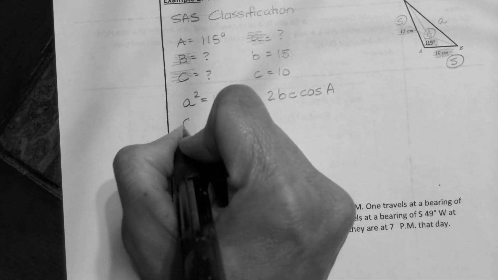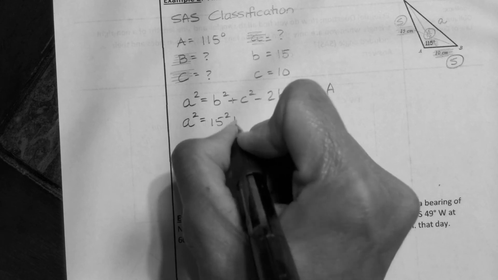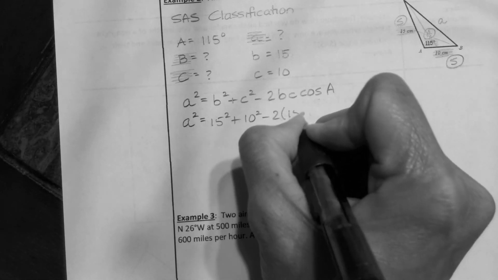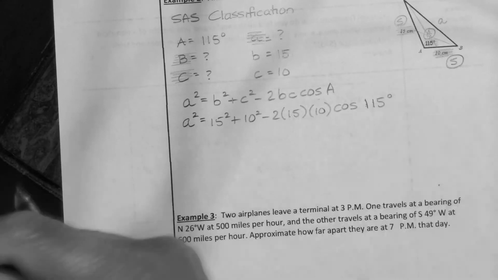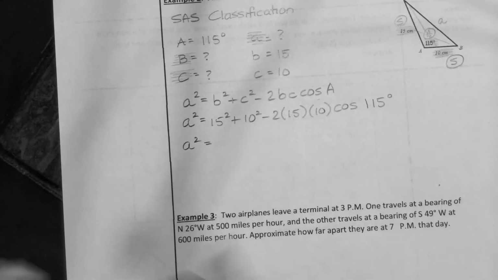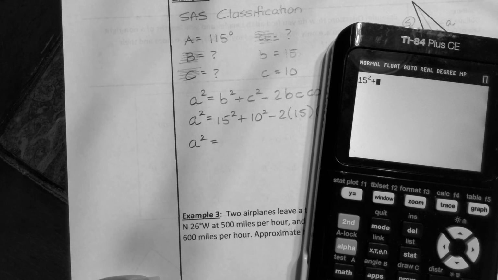So let's go back to example 2. Okay, so that's the formula we were just talking about. A squared is what we're looking for. So A squared equals, it's labeled here, 15 squared plus 10 squared minus 2 times 15 times 10 times the cosine of angle A. So you will put that into the calculator. 15 squared plus 10 squared minus 2 times 15 times 10 times the cosine of angle 115.